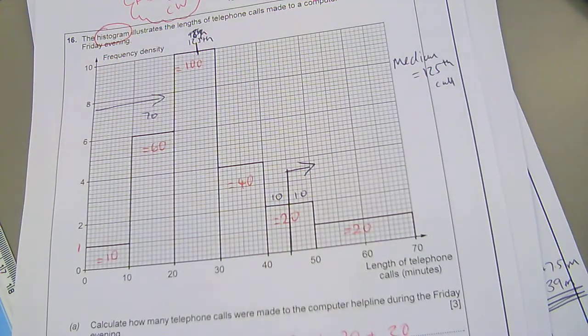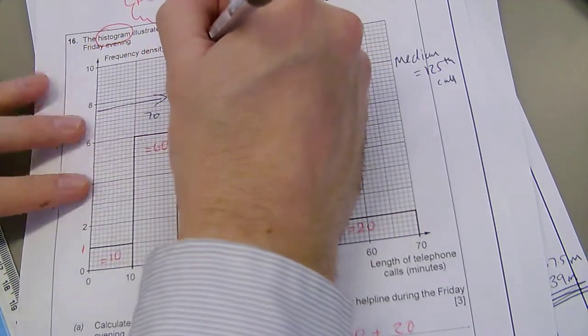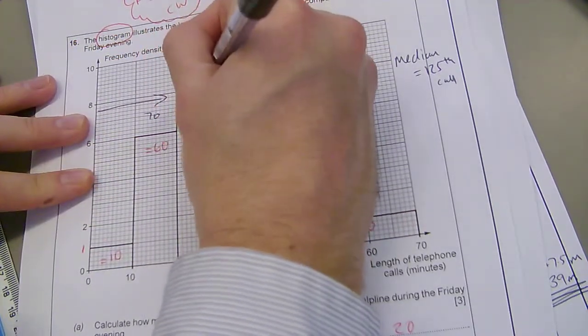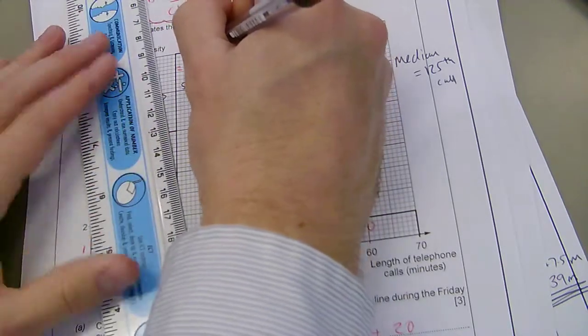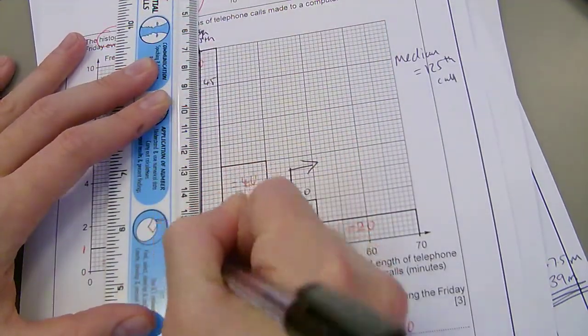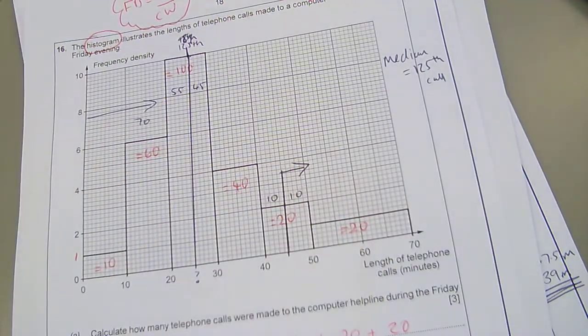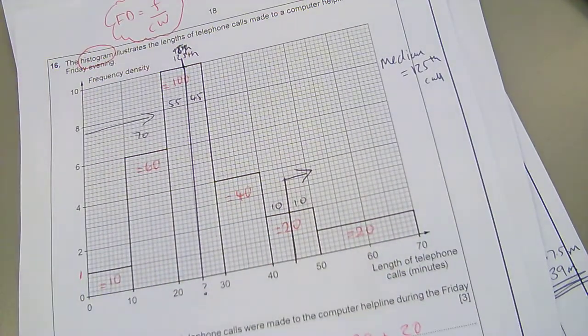So how many people are left to get up to 125? 55. So I want to split this 100 bar into 55 this side and 45 this side because it was 100 people in there originally. So that comes down here, but I don't really know what that is. I can't go and use the scale there. I'm going to have to use this formula and tweak it a little bit. Any idea what I might do?